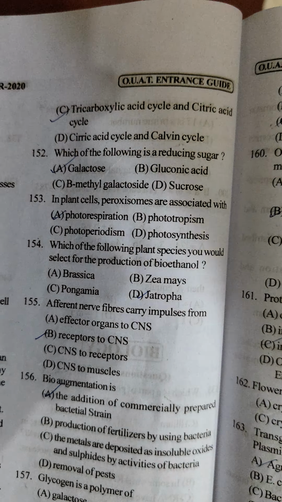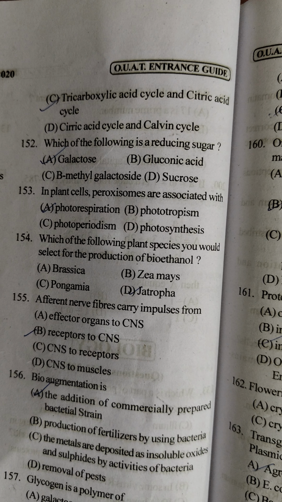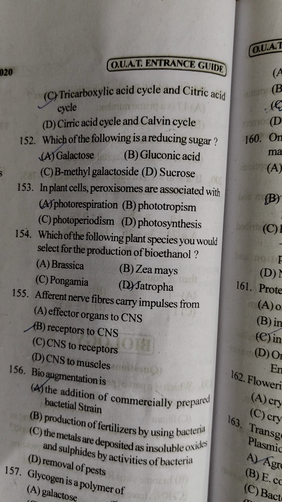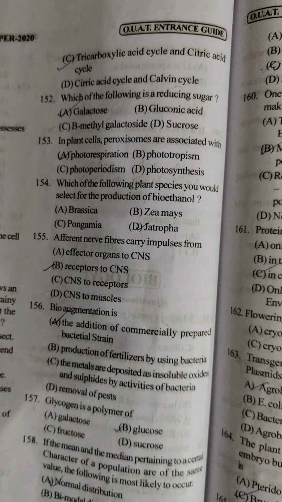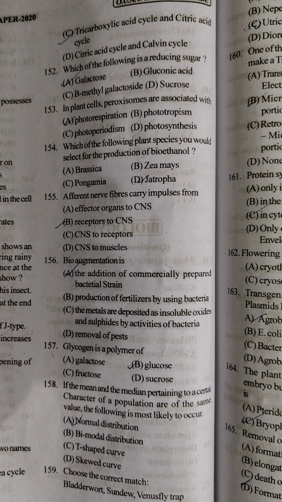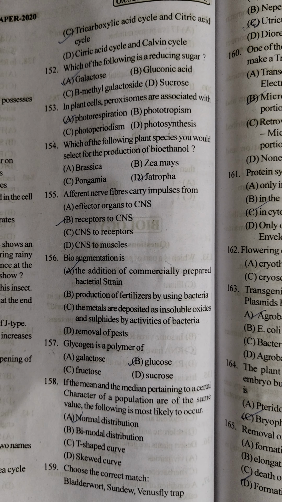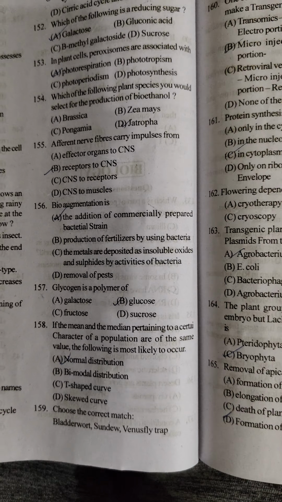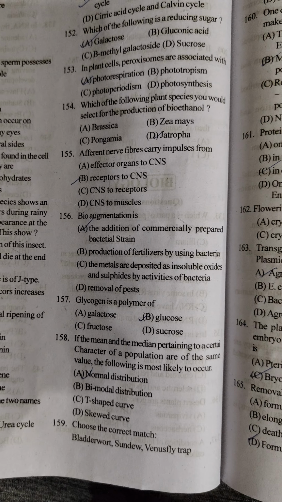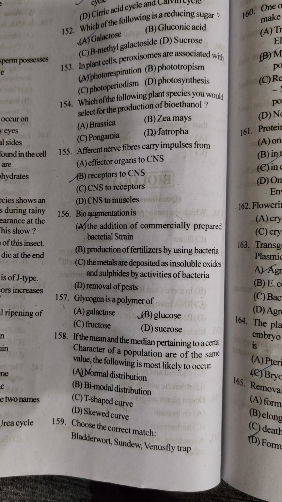One-mark question. In plant cells, peroxisomes are associated with photorespiration. Simple. Which of the following plant species would you select for the production of bioethanol? Jatropha. Yes, that's it. Afferent nerve fibers carry impulses from effector organs to the CNS, or from receptor organs to the CNS. Okay, so it is receptor to CNS. Bioaugmentation is the addition of a commercially prepared bacterial strain. Yes. Glycogen is a polymer of dash: galactose, fructose, sucrose, glucose. Yes.